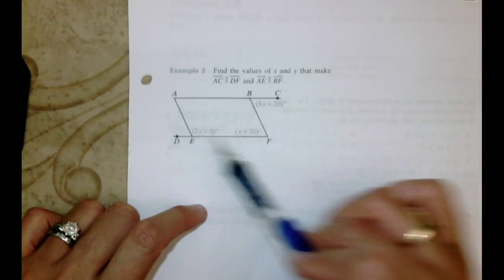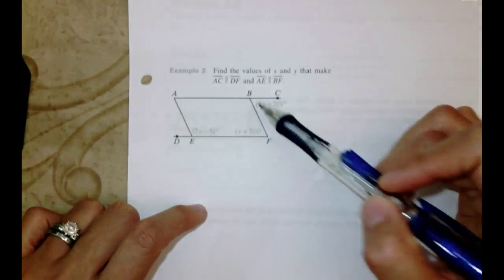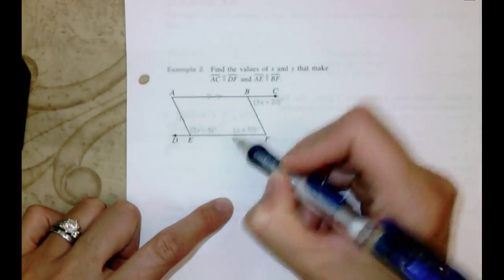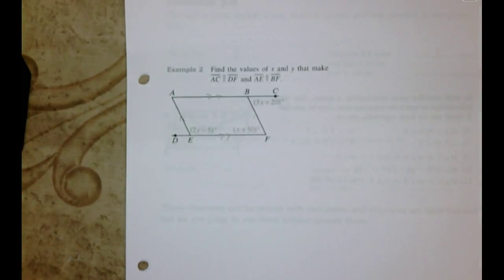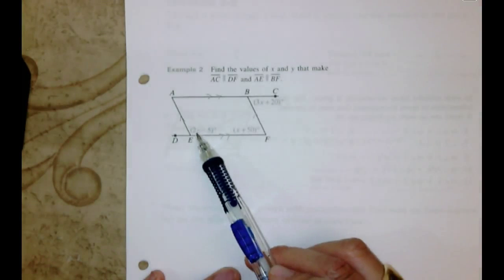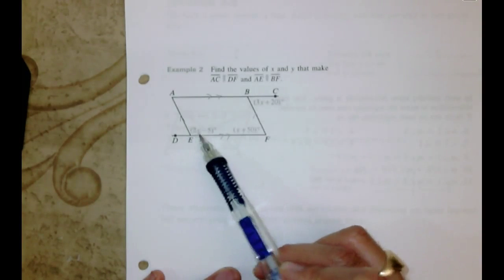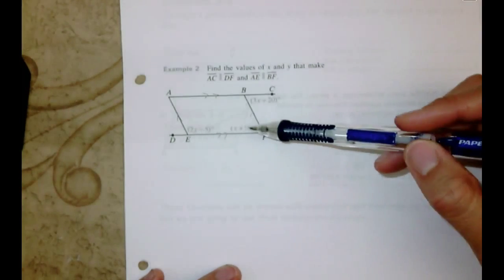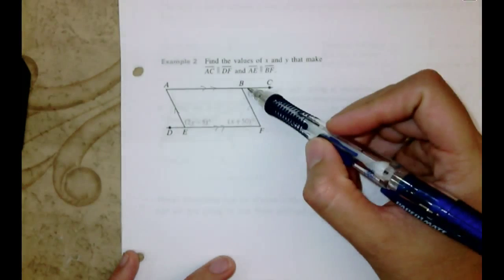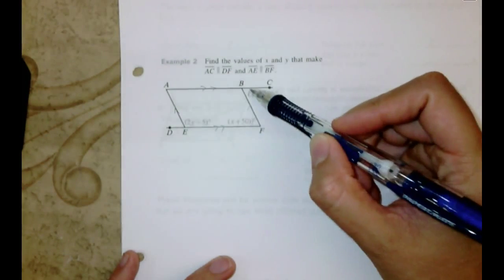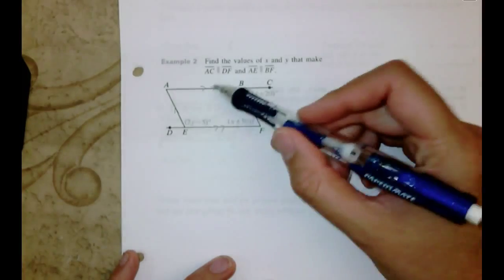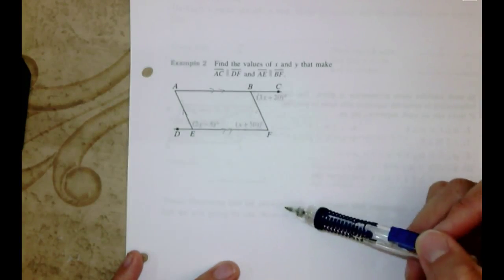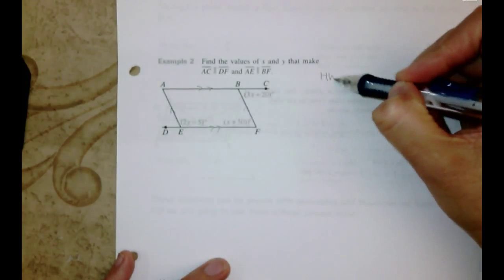All right. Find the values of x and y that make AC parallel to DF and AE parallel to BF. So you want to make these parallel and these parallel. That means these are same side interior angles with these two lines and this transversal, so they have to add up to 180. And these two angles are alternate interior angles with these two lines and this transversal, so they have to be equal. Okay? So you do this one for homework.